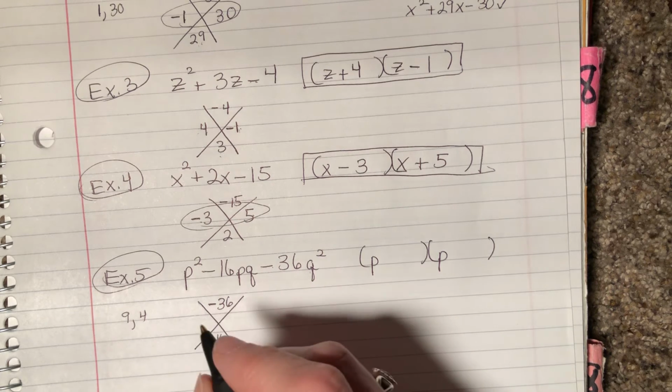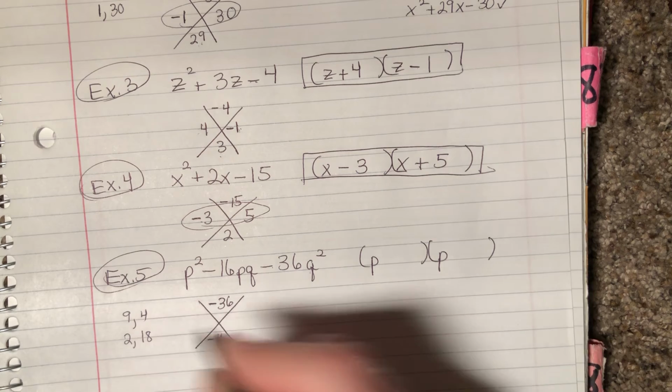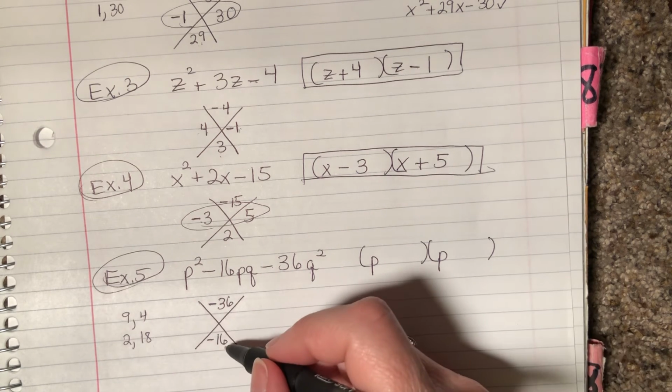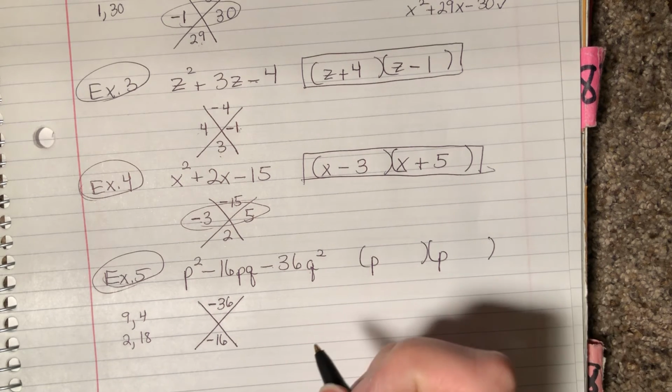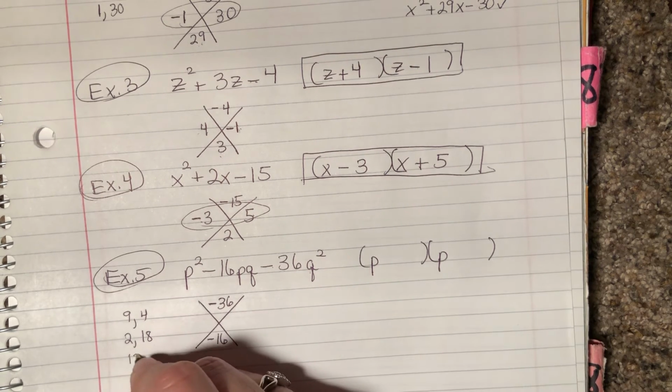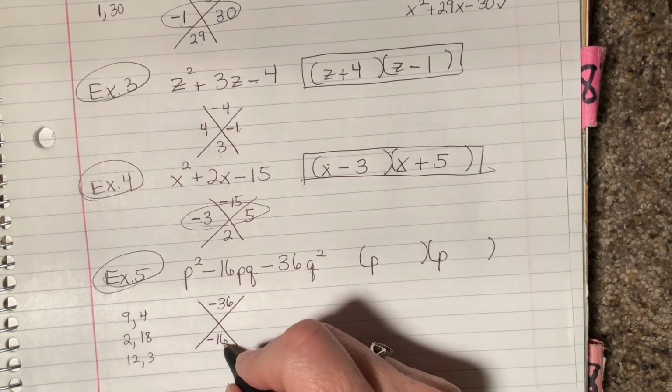I can do 2 times 18, make one of them negative, but oh, yes I can. I was also thinking we could do 12 times 3, but that's going to add to a 15.